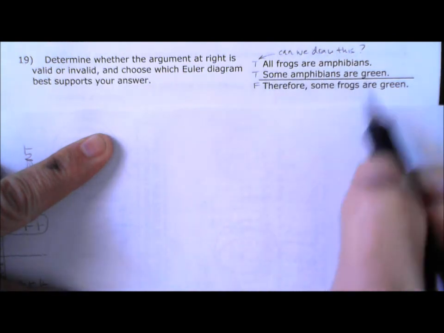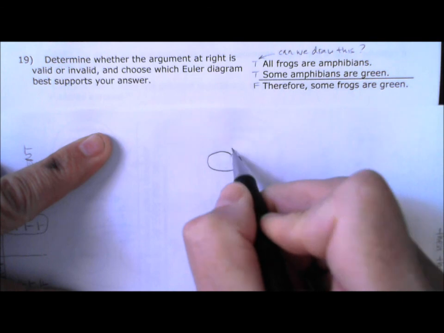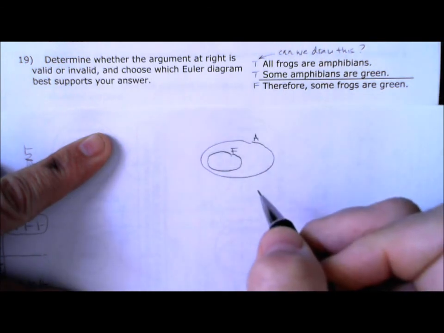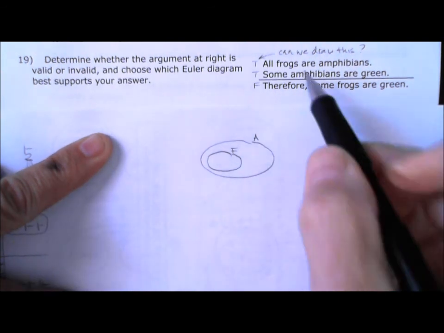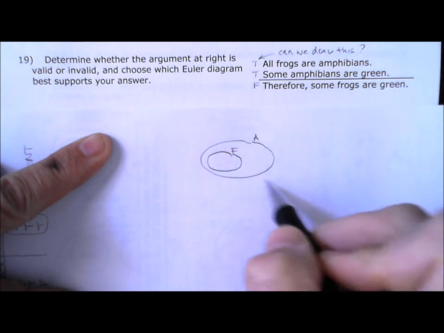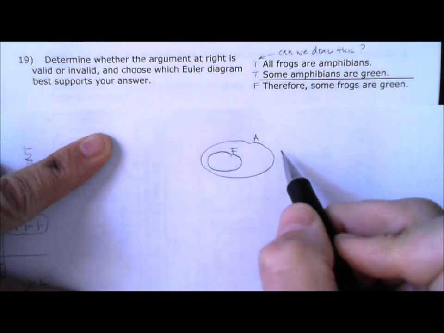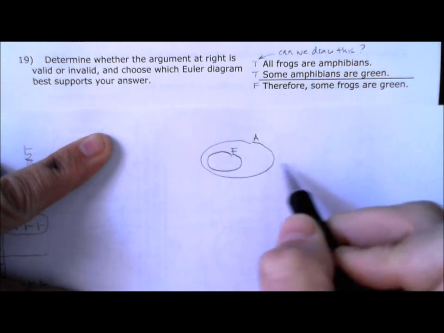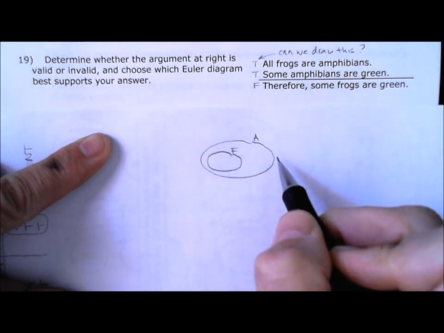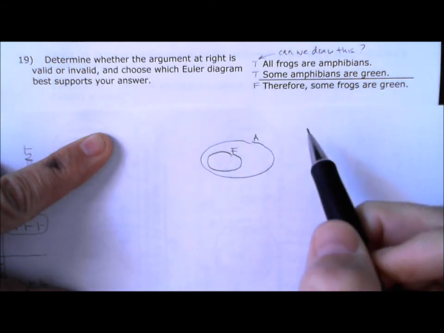Okay. We'll start by drawing all frogs are amphibians. That's fairly easy. There's a set of frogs, and here would be the set of amphibians, set A. And now we want to draw some amphibians are green. So the set of green things would touch the set of amphibians. So we could draw green things like this. We could draw them a little bit larger and touching the frogs, etc. As long as the set of green things touches or intersects the amphibians, we've satisfied the second premise.